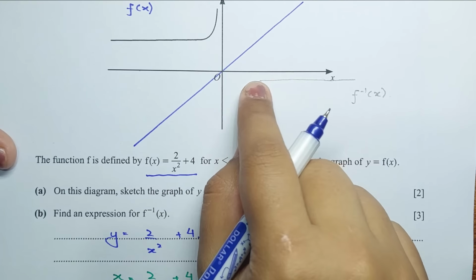Okay, now for part C, solve the equation f of x equals 4.5. f of x equals 4.5. 2 over x² plus 4 equals 4.5. We have to solve for x. So from here we have 2 over x² equals 4.5 subtract 4, and that is 0.5, right? 4.5 minus 4 is 1 by 2, right?